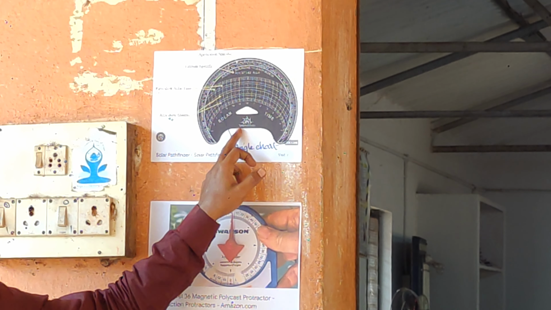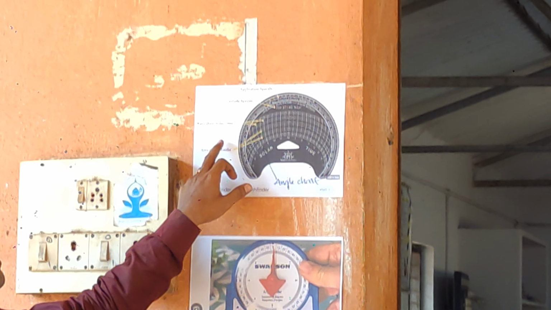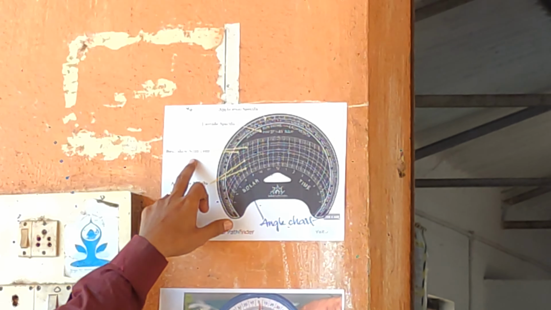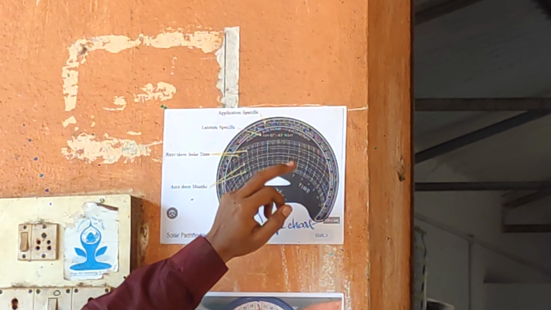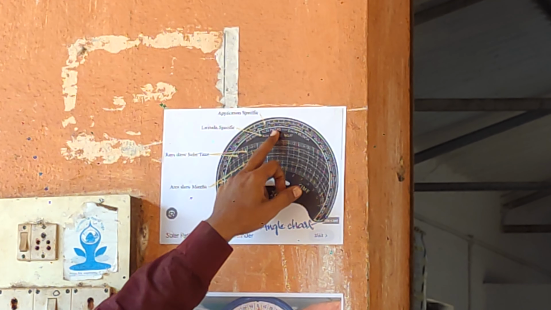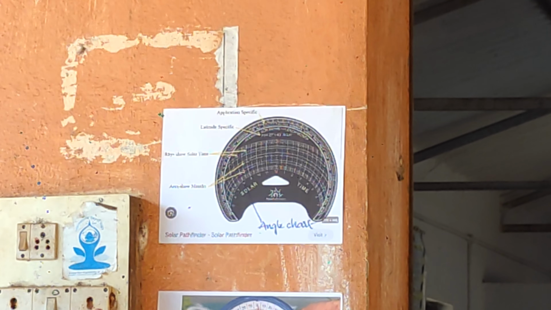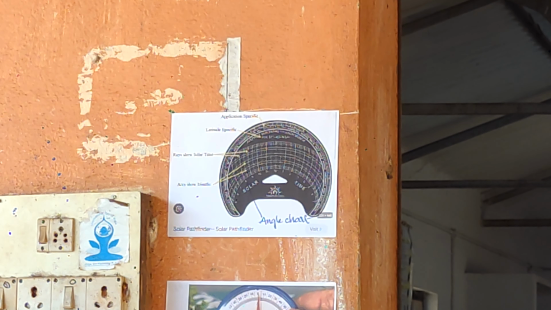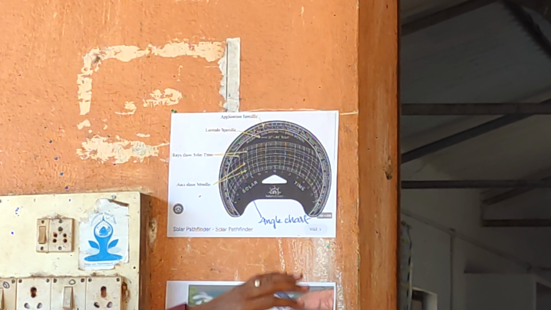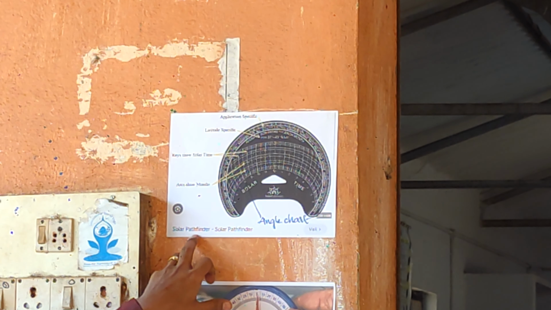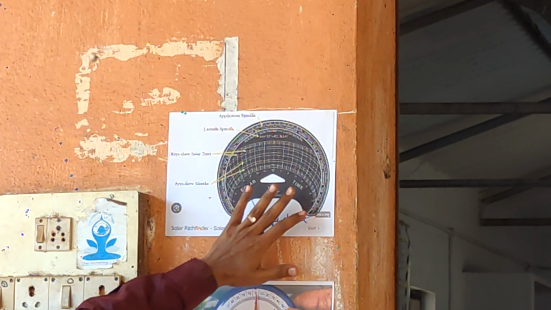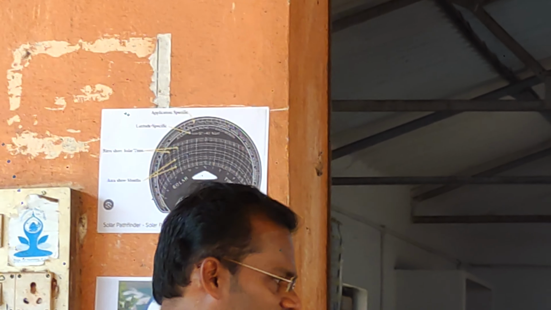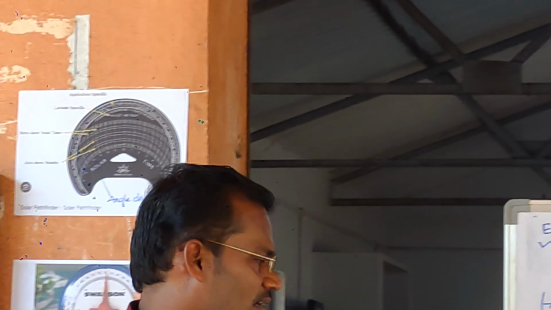This angle chart will show you how many hours of solar energy will be available, in which latitude we have placed our solar panel, which angle you have to place it at, and the type of facing. For example, if you are in the southern hemisphere, then in which direction you have to place the solar panel. Complete data will be available in this solar pathfinder, and this black colored graph is called which chart? Angle chart. This angle chart is covered with glass.